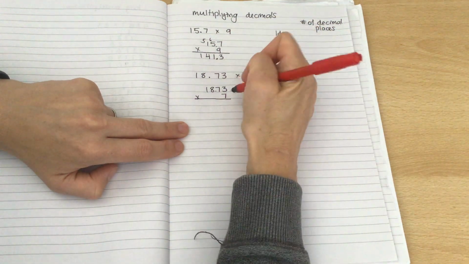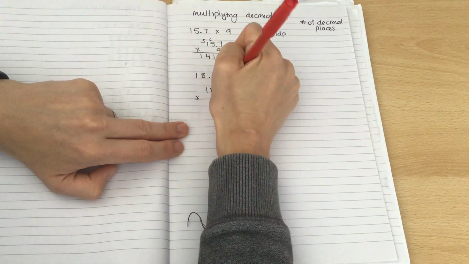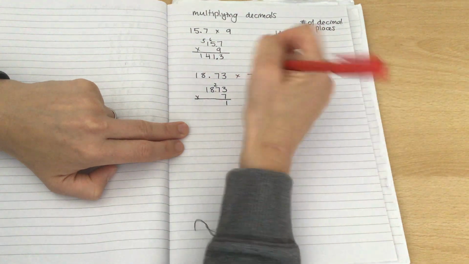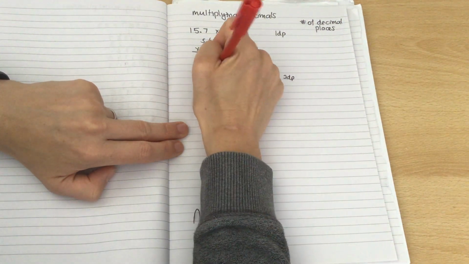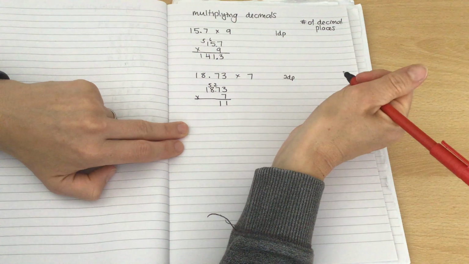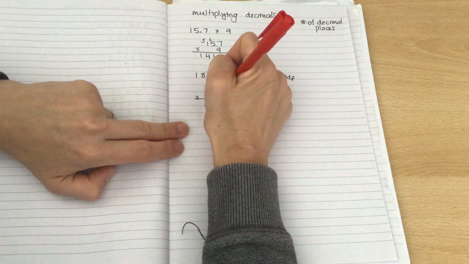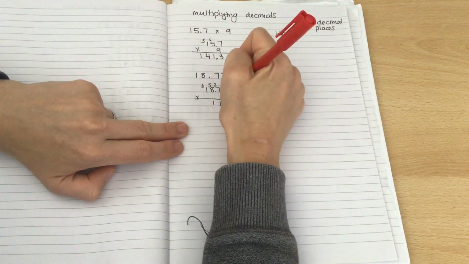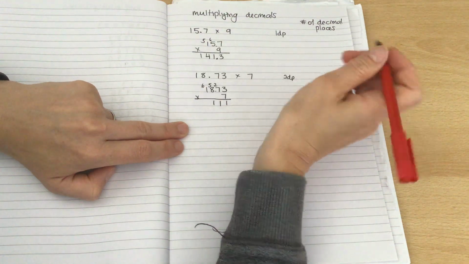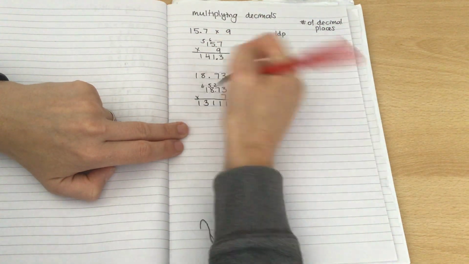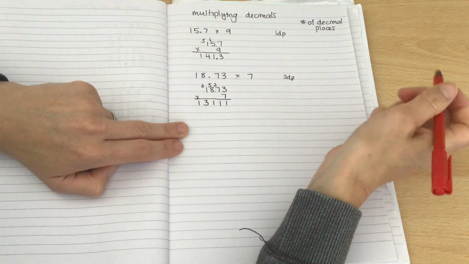7 times 3 is 21. 7 times 7 is 49. Add the 2, 51. 7 times 8 is 56. Add the 5 is 61. And 7 times 1 is 7. Add the 6 is 13. I love it when we get ones that have got crazy numbers like this.